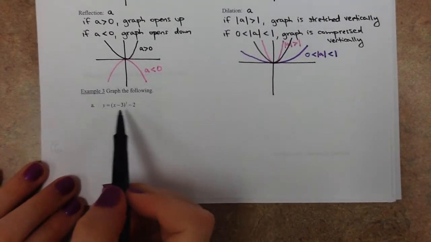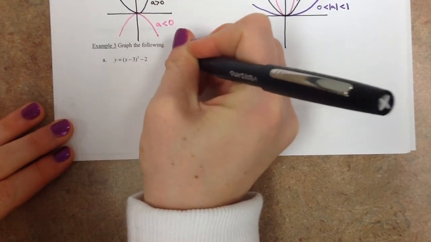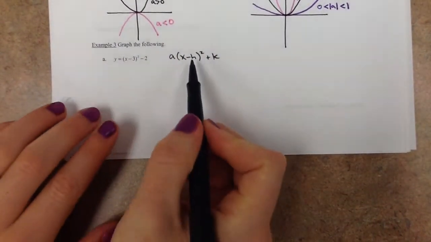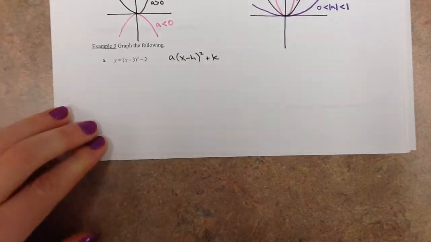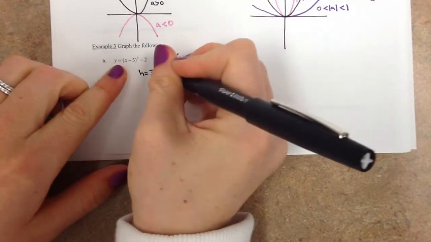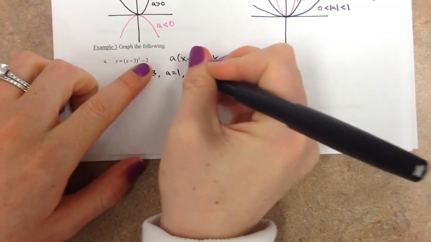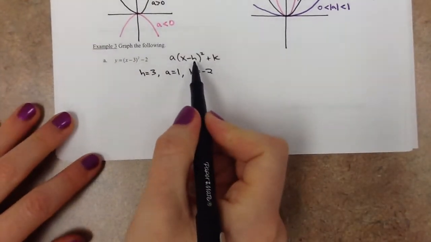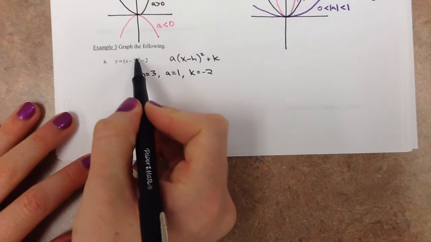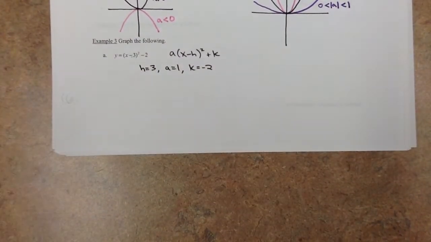So we want to look at the vertex form here, which is a times x minus h squared plus k. Okay, so here's what we've got. h is 3. A, there's really just a 1 here technically, and then k is this number on the end, which is a negative 2. Be very, very careful between the h and the k. Here, h is subtracted, and so here we're subtracting 3, which means h is 3. Here we add k, so here we're technically adding a negative 2.